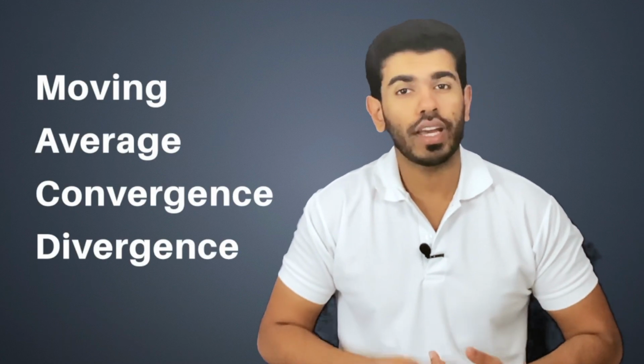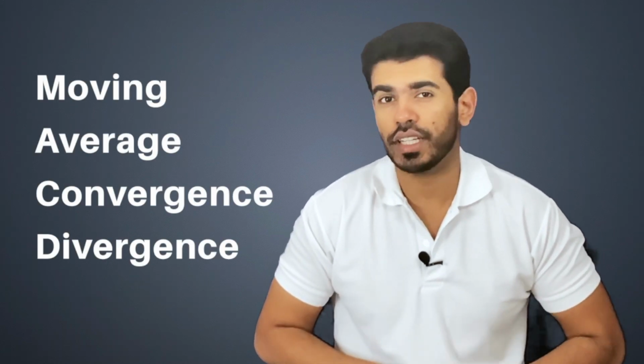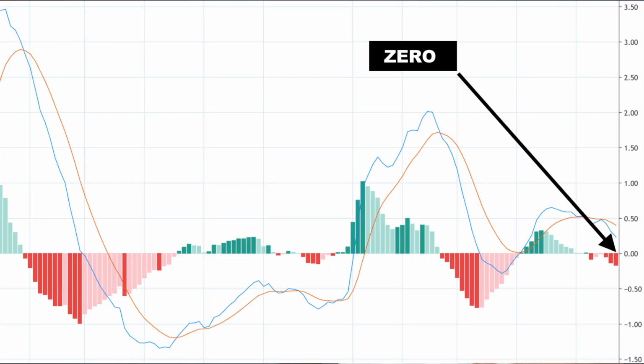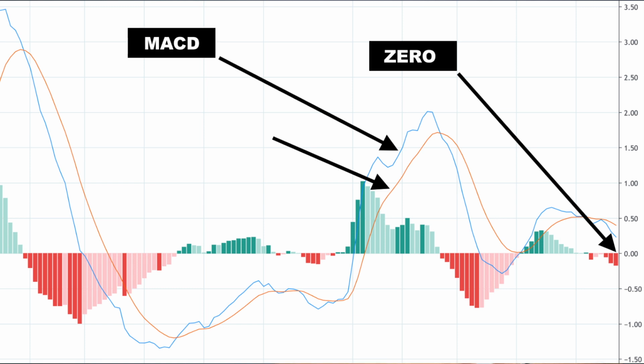MACD is the moving average convergence divergence indicator. It's a trend following momentum indicator, which fluctuates above and below zero. In this case, you have two lines and one histogram. The blue line is the MACD line and the red or orange line is the signal line. And then you have the histogram which shows you how much buying and selling is happening.